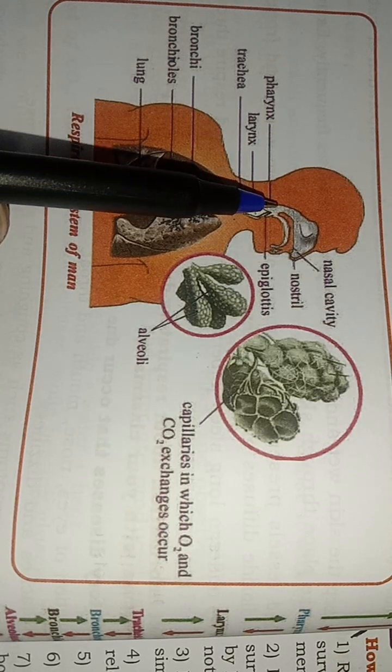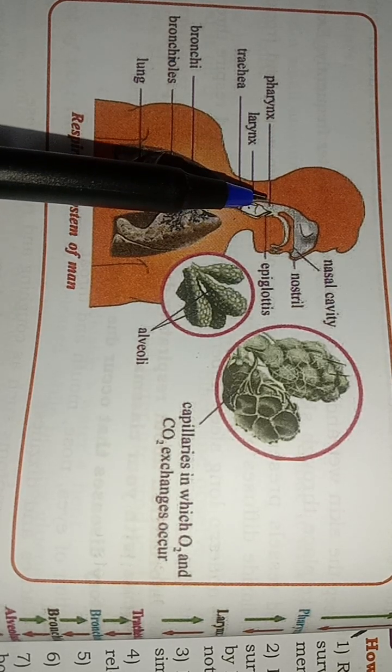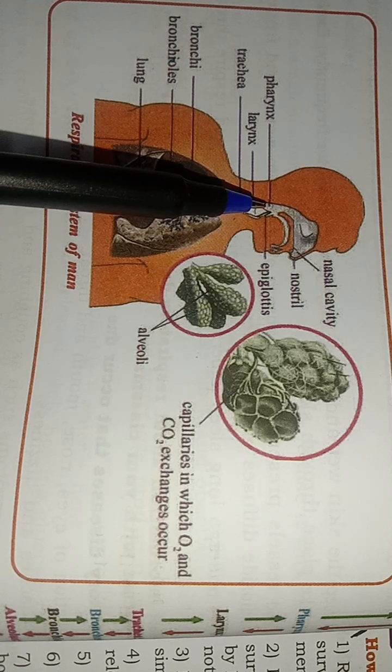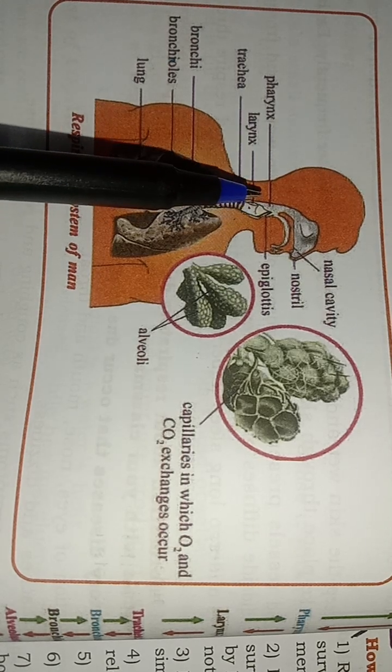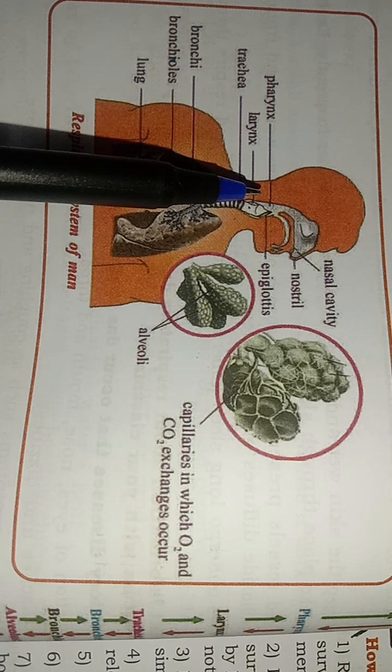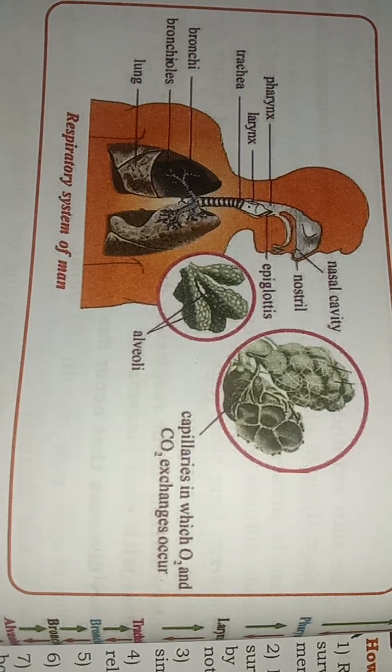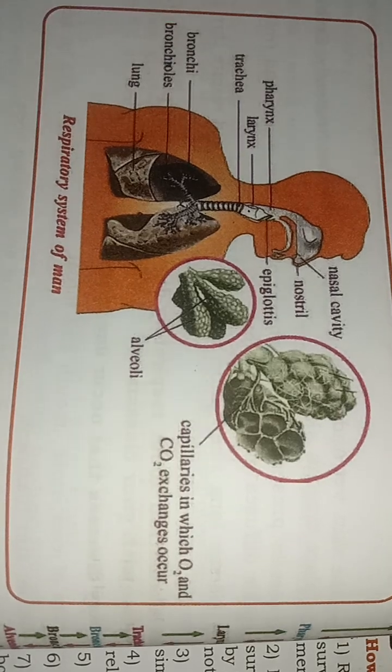So in the pharynx we find the epiglottis, one structure which regulates the movement of food and air, right? So next we have the mechanism of the diaphragm.